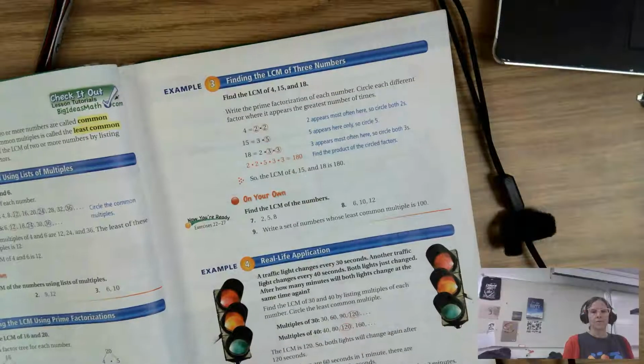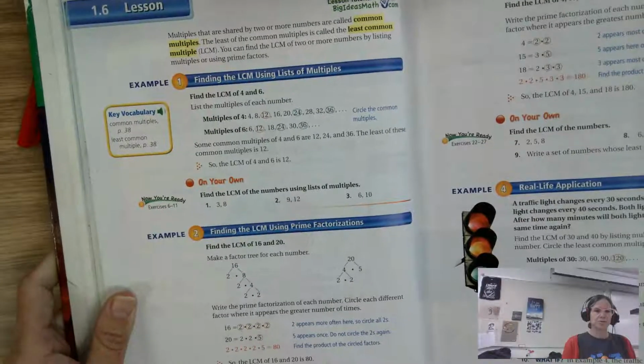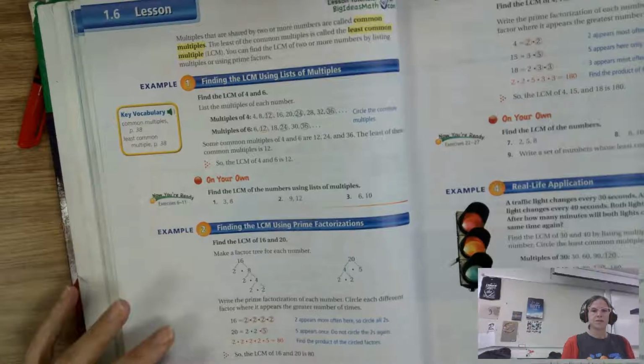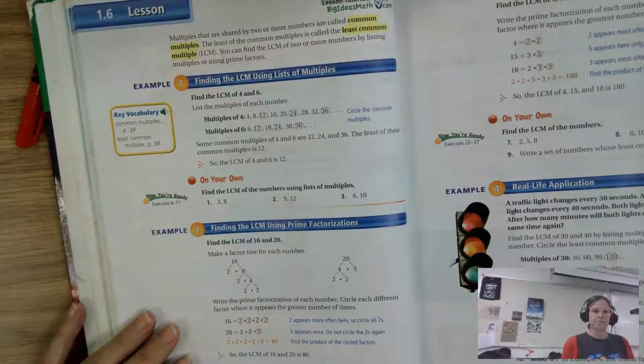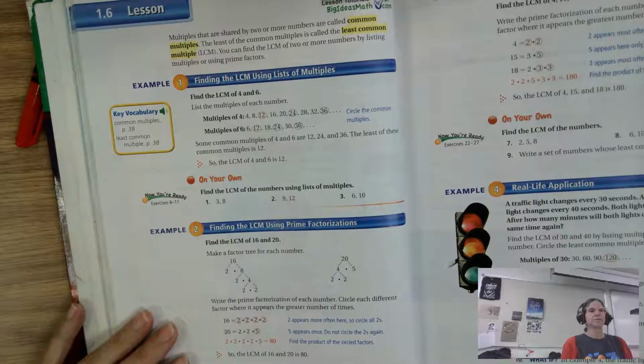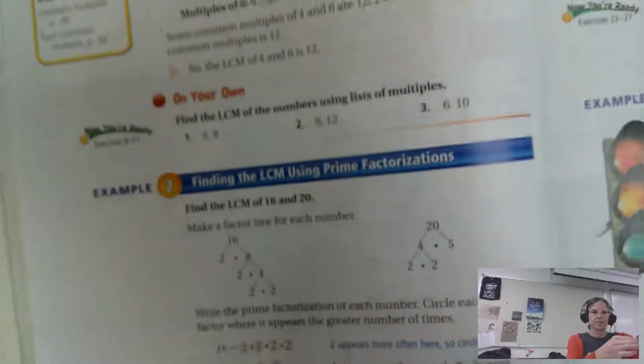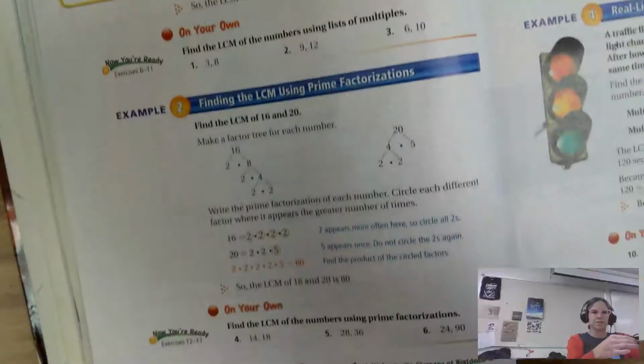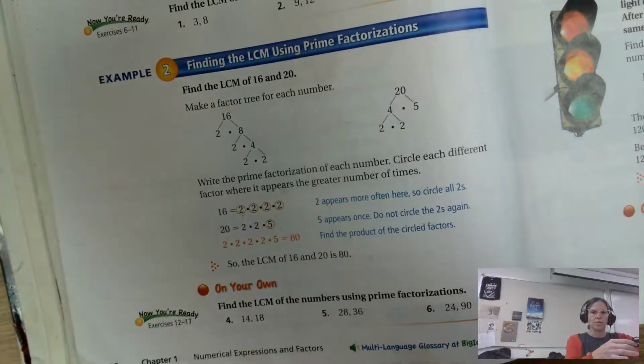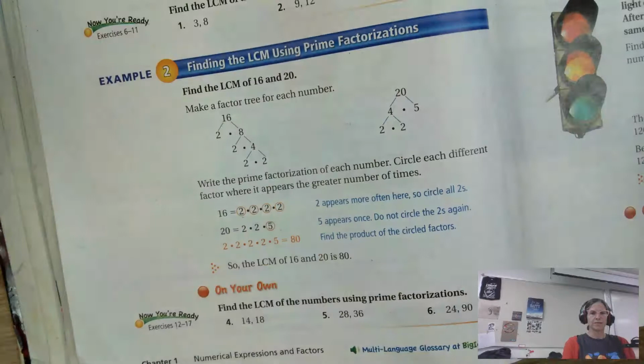We're going to go ahead and move on to example 2. Example 2 is finding least common multiple using prime factorization. Let me zoom in a little bit again. I got a new document camera and I'm still trying to get used to it. Ooh, I think that should work.